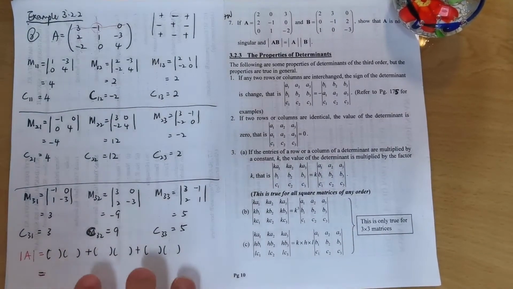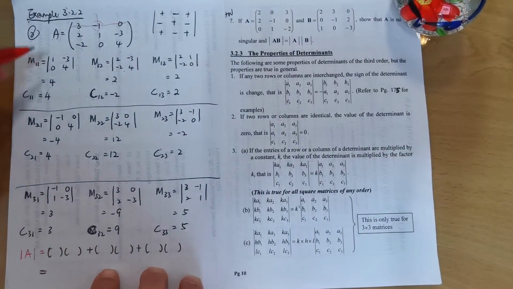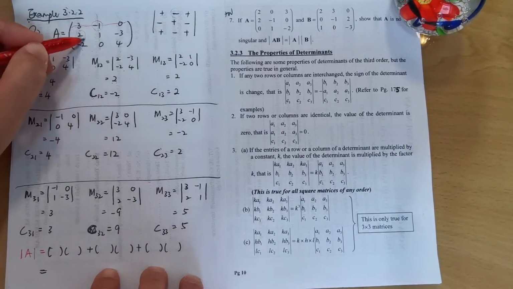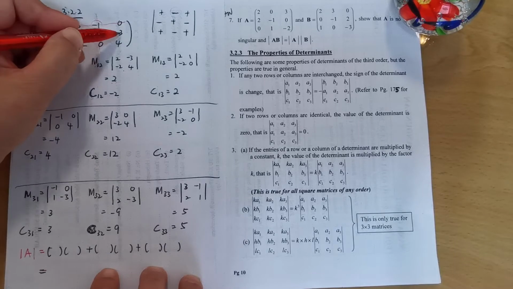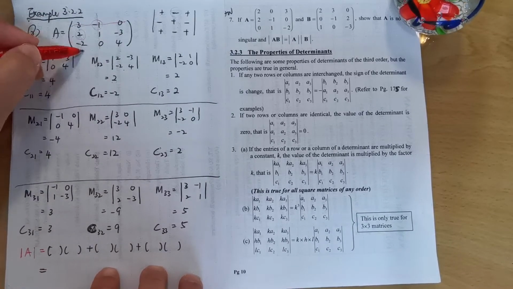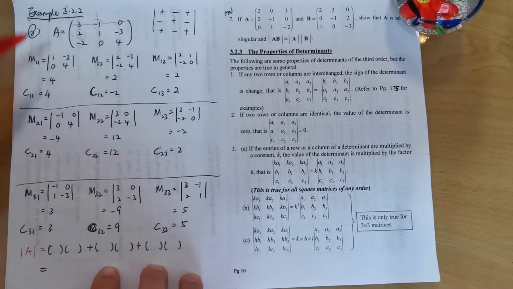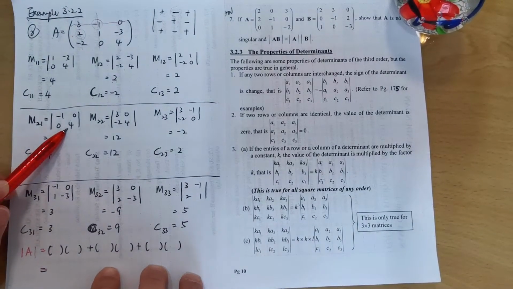Now we are looking at the second row. For the second row, I'm going to choose this element, so I cross this row and this column. The 4 elements left become a 2 by 2 determinant.